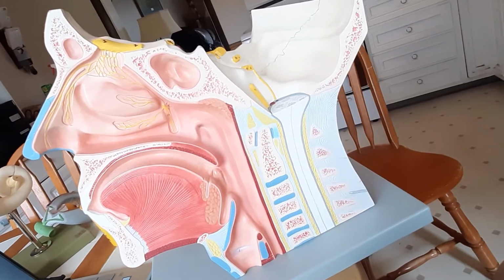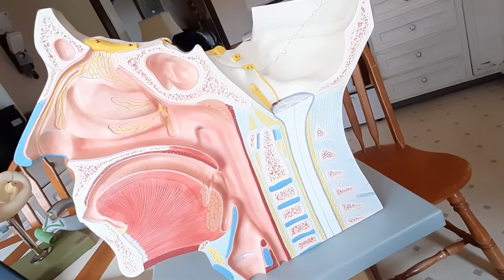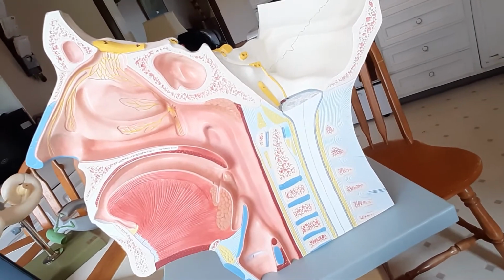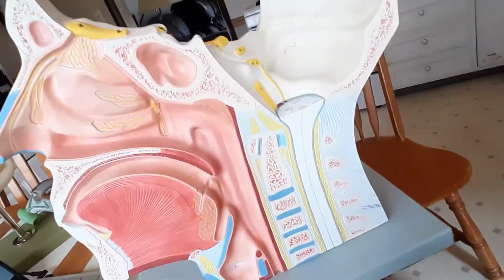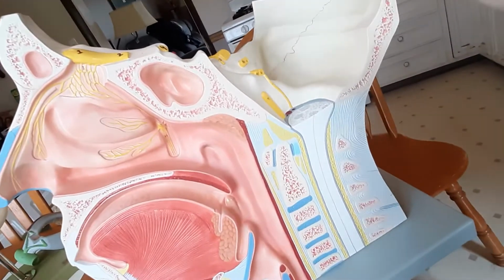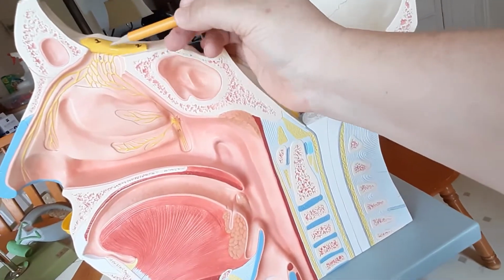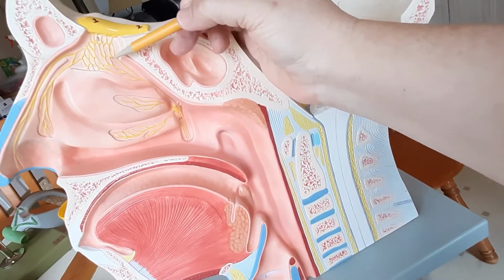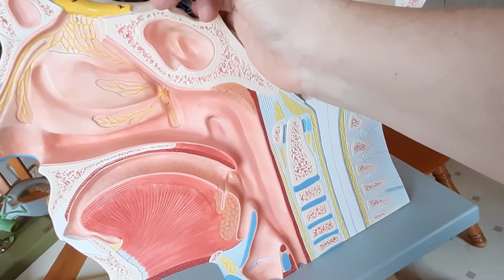This is the sagittal head section, and we're going to be using this model to examine the nasal cavity for the sense of smell. So just to orientate you, you remember seeing this when we did the cranial nerves, but we were studying both sides for the cranial nerves. So remember, number 1, 2, and 3 make up the whole cranial nerve. Number 1, the olfactory nerve.